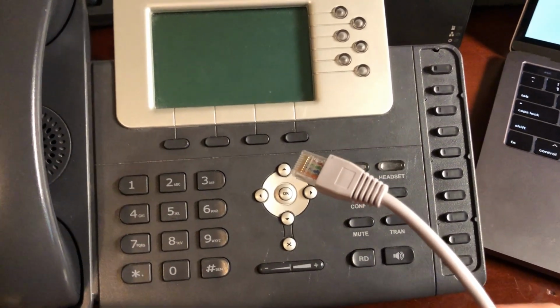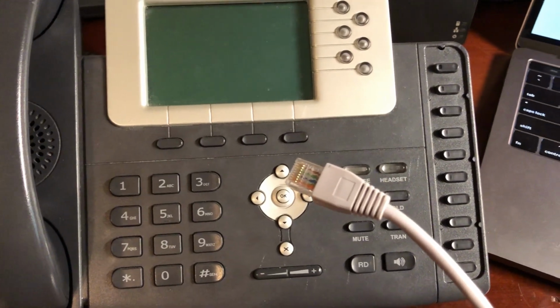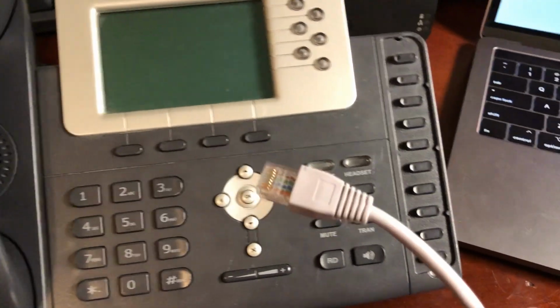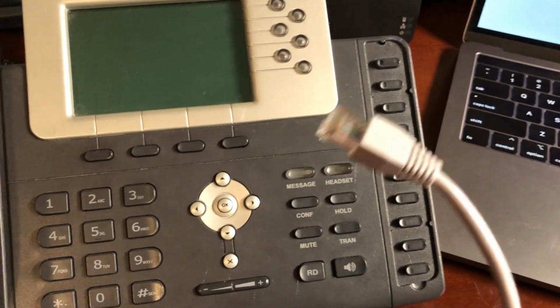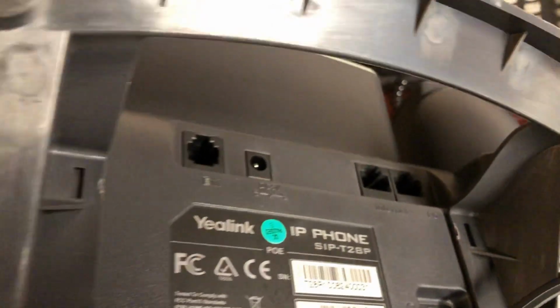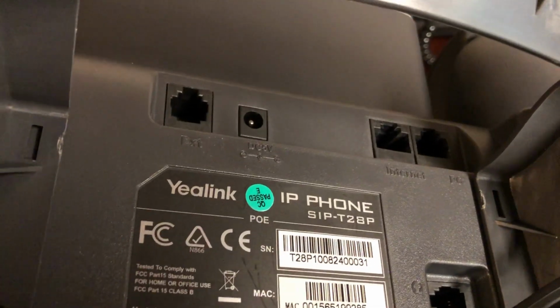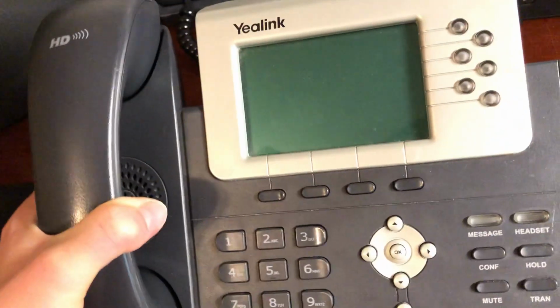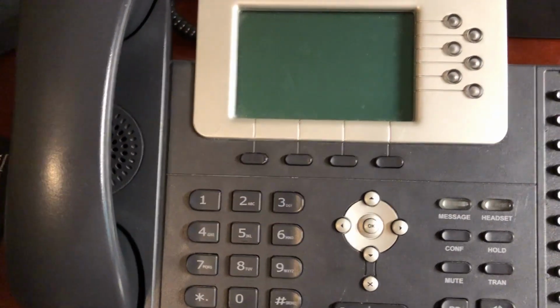A lot do, but if you don't, like I know the SIP-T20 doesn't, you have to use a power brick with that. If you don't have the PoE option available, you can use this power port right on the back. You can use a 5 volts DC compatible power adapter and power the phone that way.